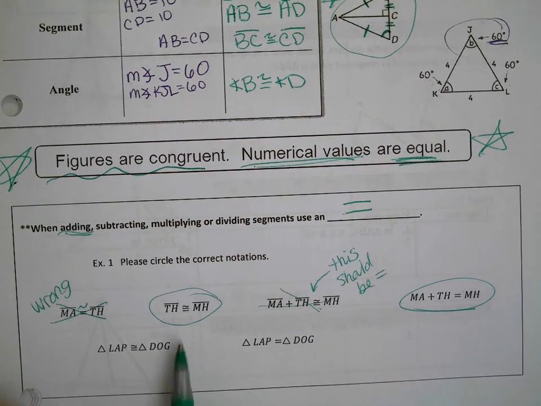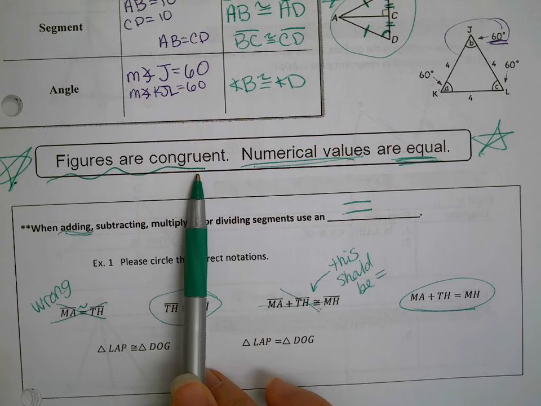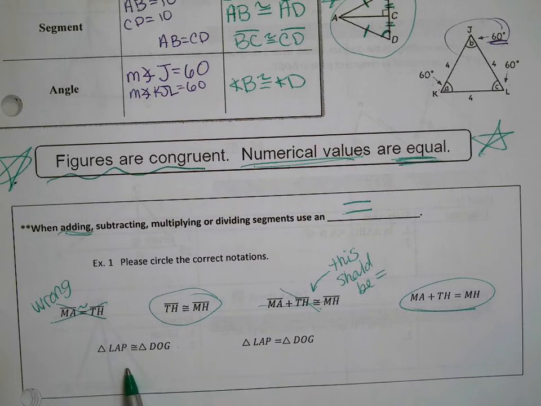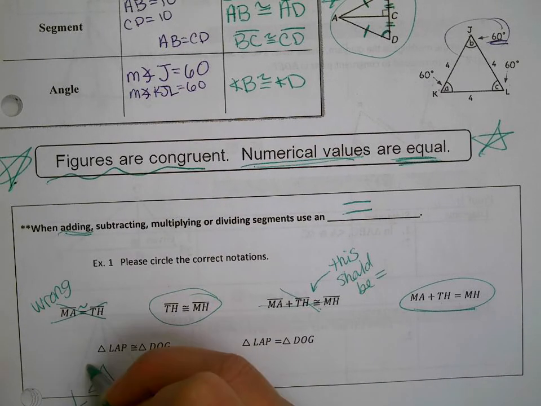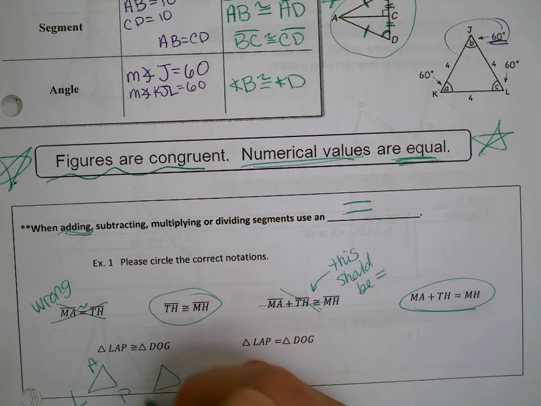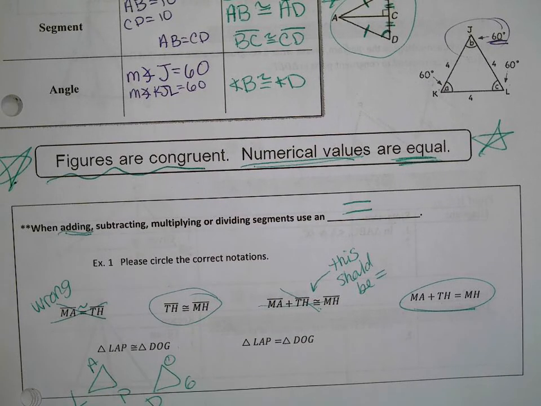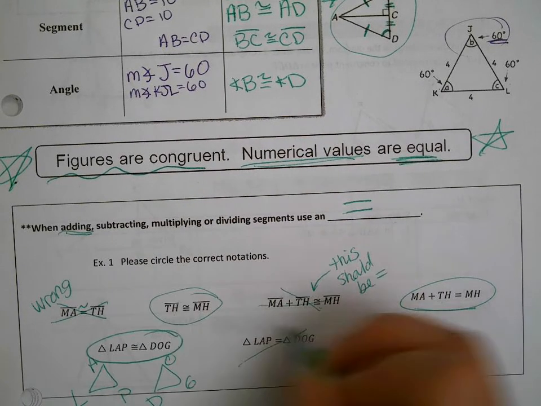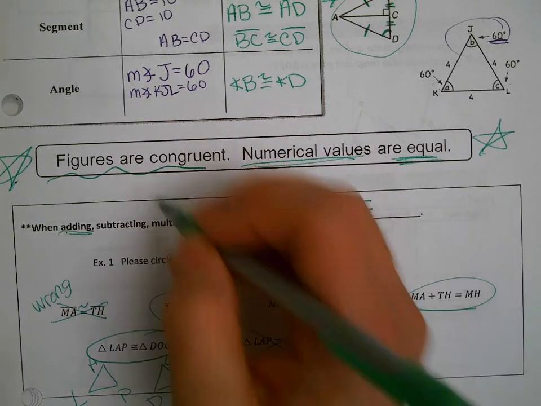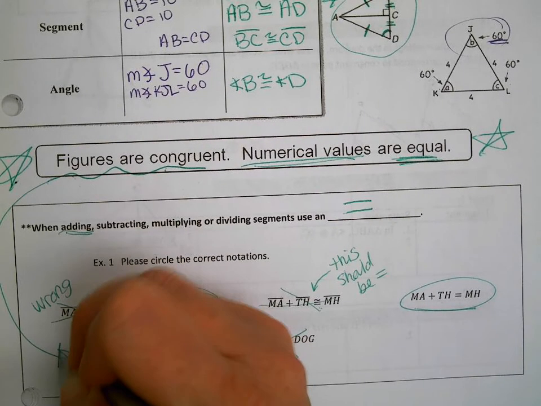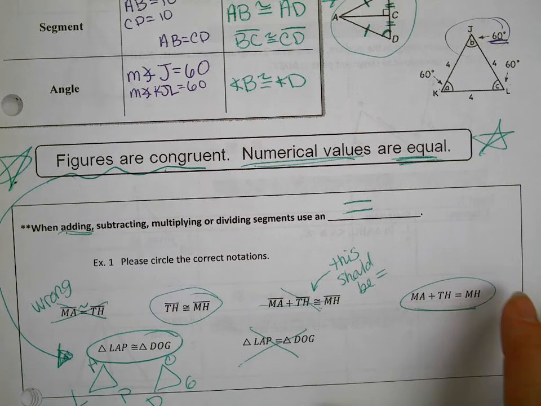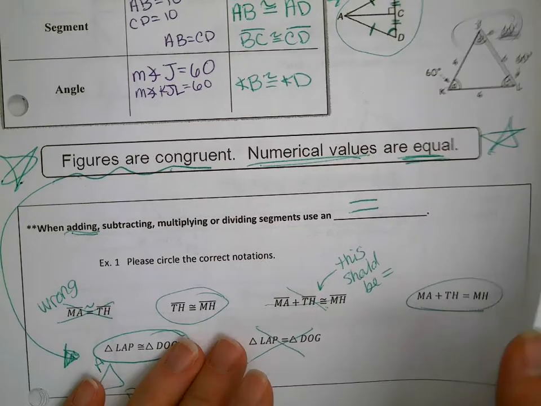Triangles are figures. Figures are congruent. So if we're talking about a shape, triangle LAP and triangle DOG, okay, figures are congruent, not equal. So again, figures are congruent is kind of the idea there. Okay, so we're going to come back to more of that notation later.